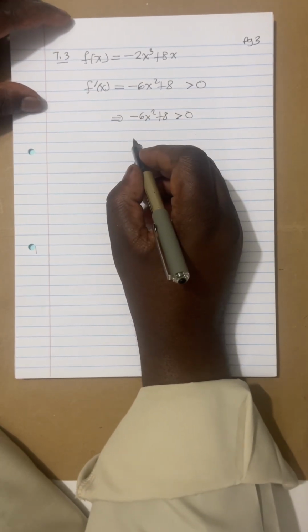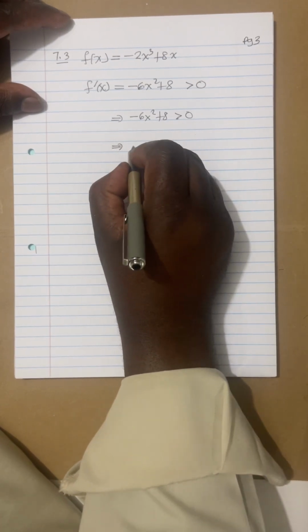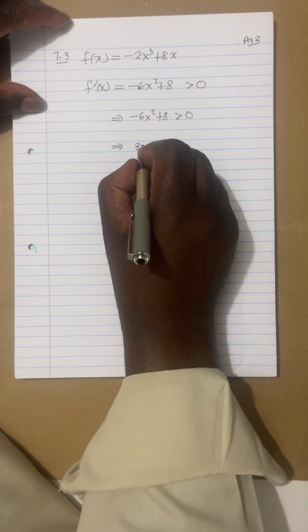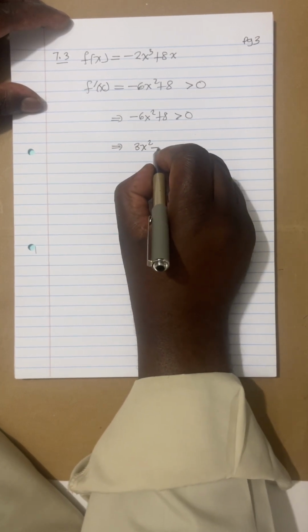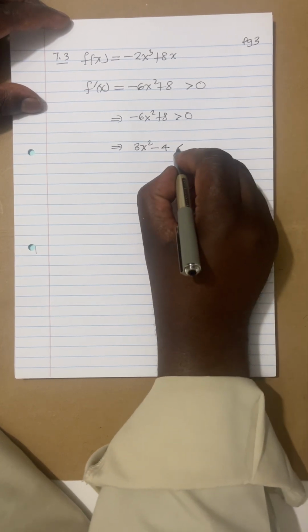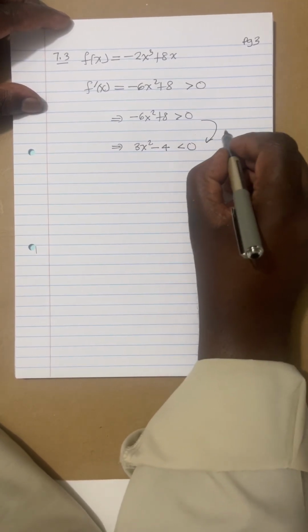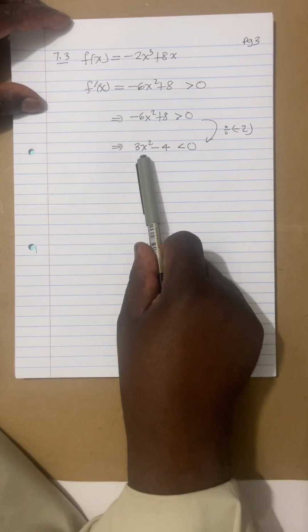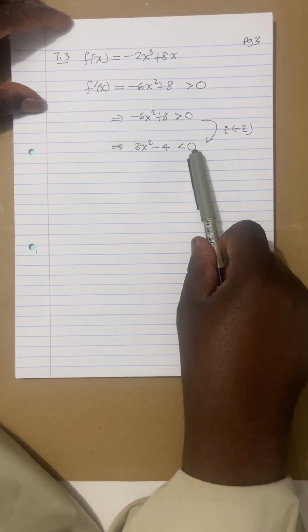I'm going to multiply by minus 1 throughout, or if I like, divide by minus 2 throughout. So it will be 3x squared minus 4. Remember, when you divide by a negative number, the inequality sign must change. So from here to there, I divided by minus 2. Divide that by minus 2, you get this. Divide by minus 2, you get that. And here, this is what you get.